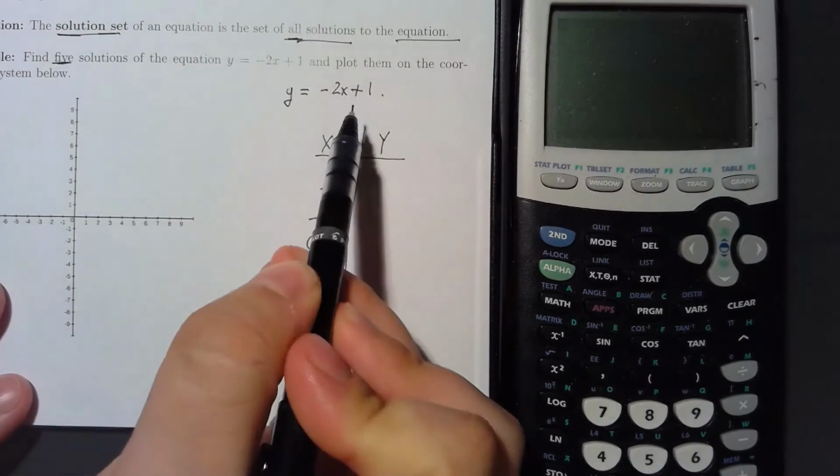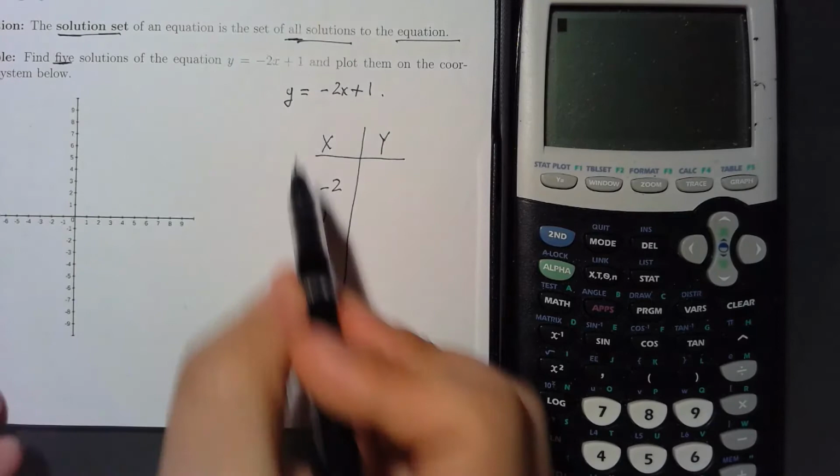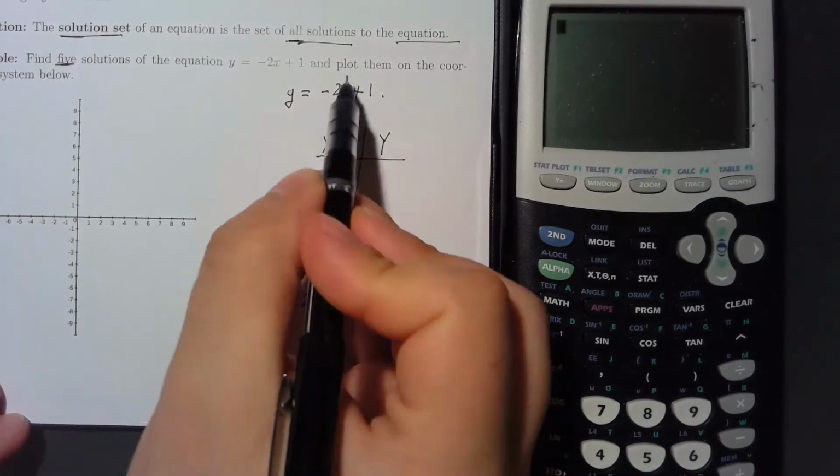So here's the equation: -2x plus 1. So -2 times -2 plus 1.